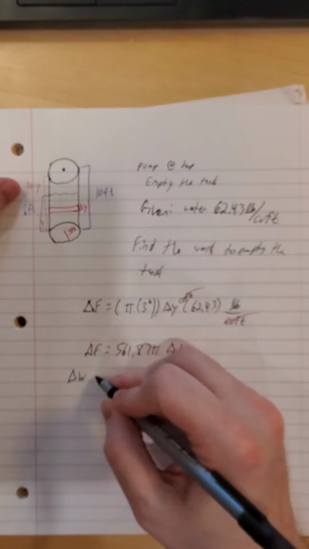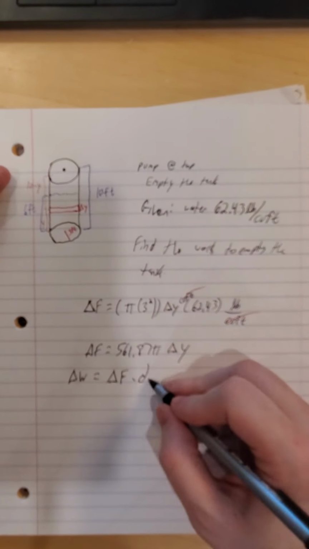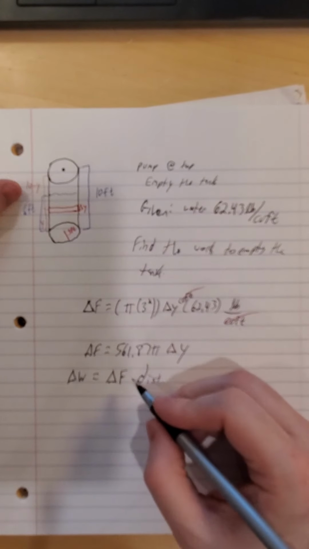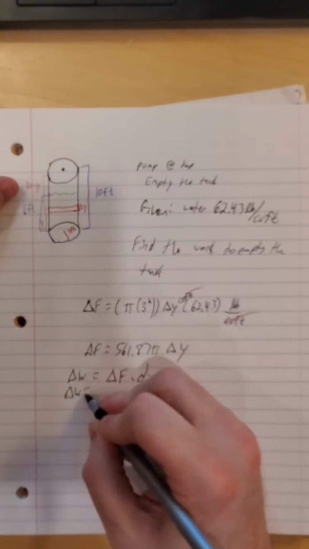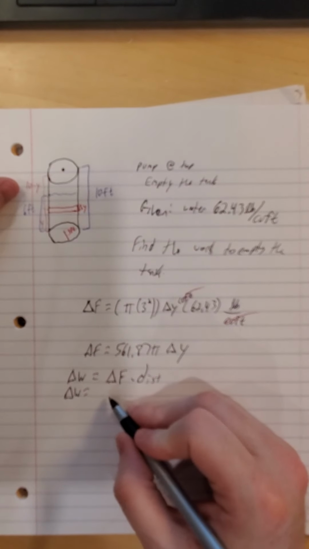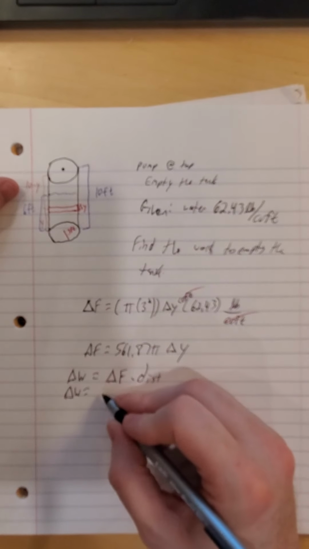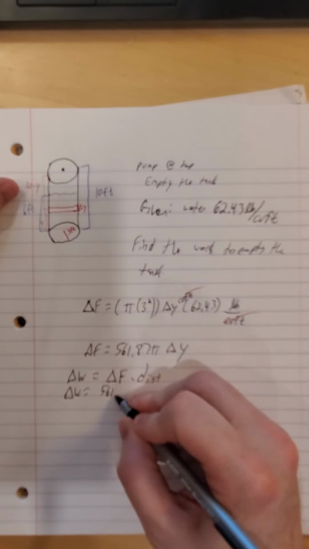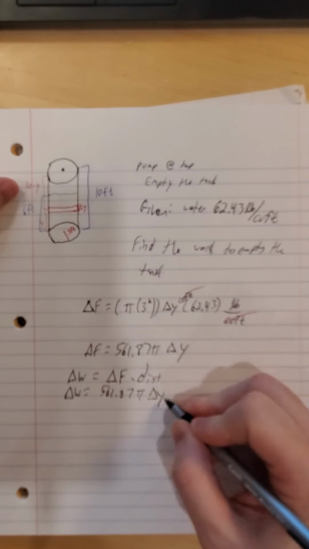So change in work is change in force times a distance. So change in work, change in F, we just found that, 561 and 87/100 pi times delta y.